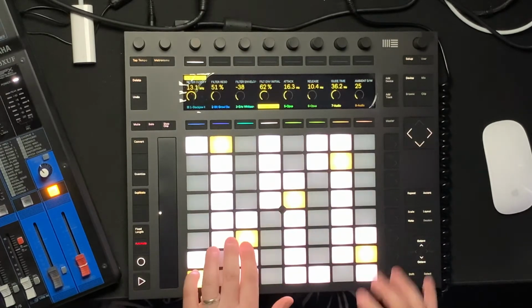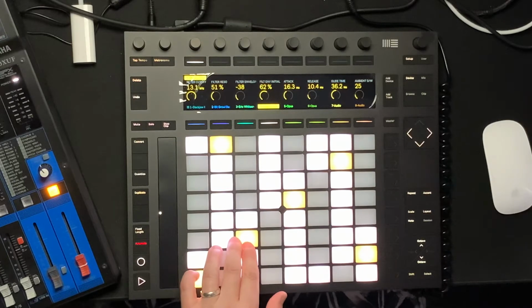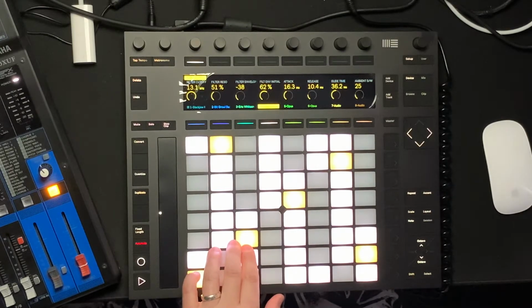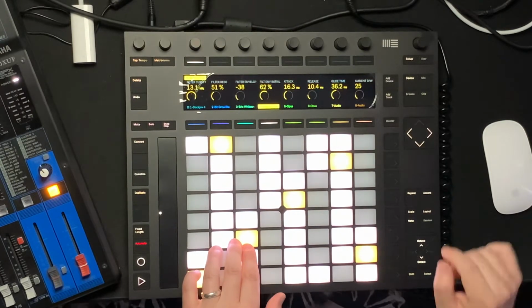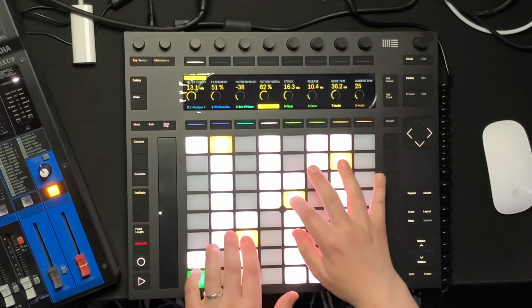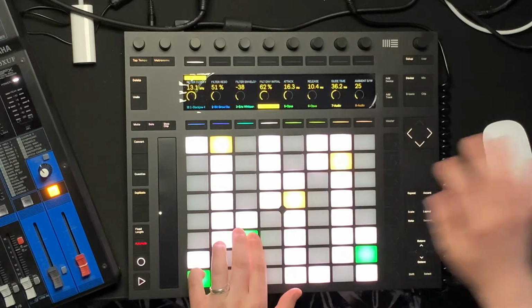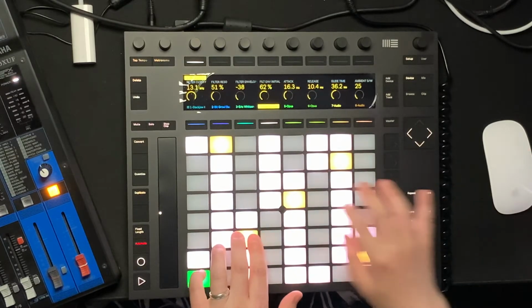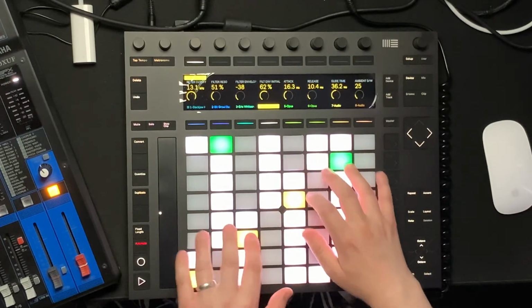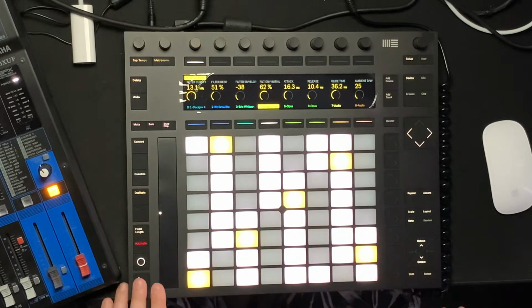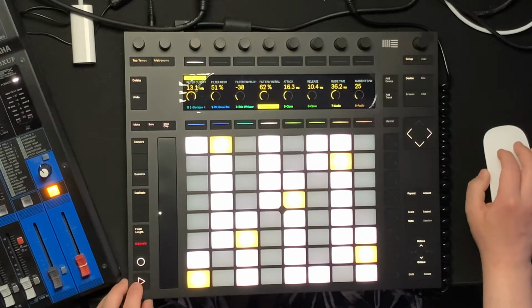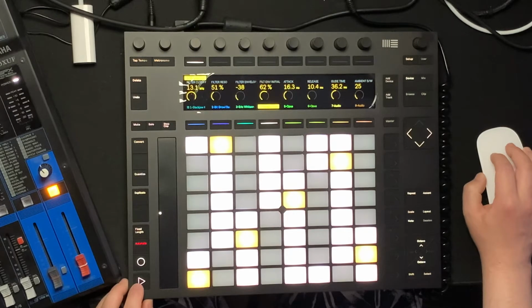You've got your octaves marked out in a nice yellow colour there. I don't know if you can see that from above, but you might be able to. I think you probably can. So we play our pattern again, and we can just change the level of the track as well.